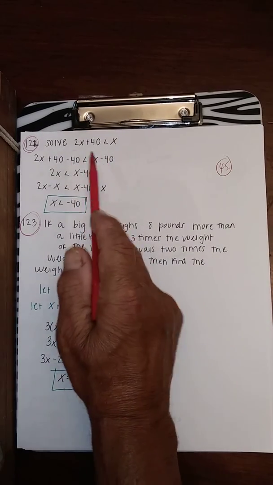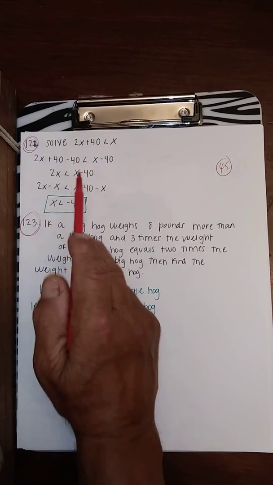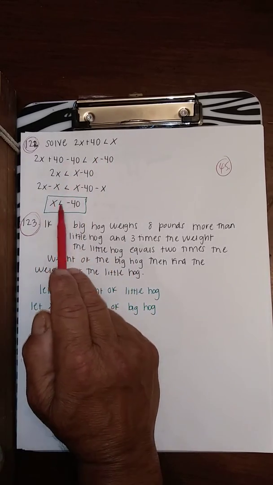2x plus 40 less than x. So minus 40 from both sides, 2x is less than x minus 40. Minus x, so this is going to give you x is less than negative 40.